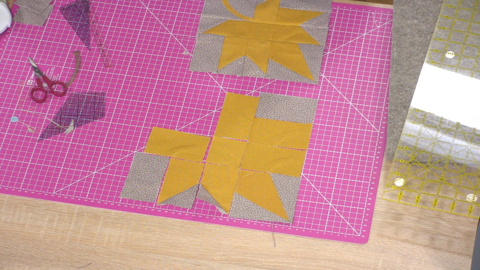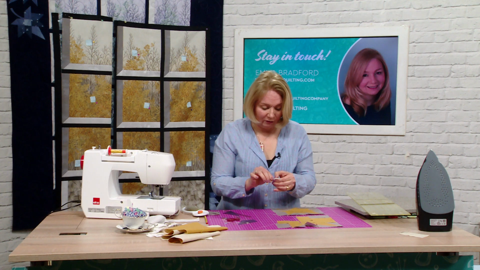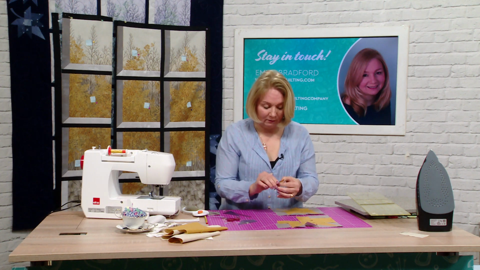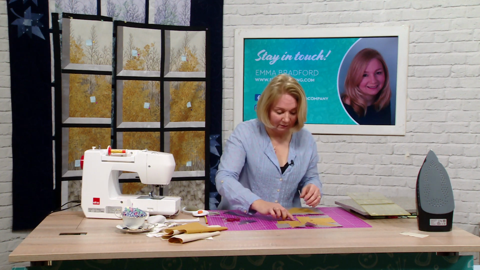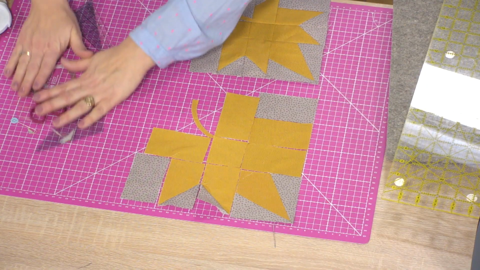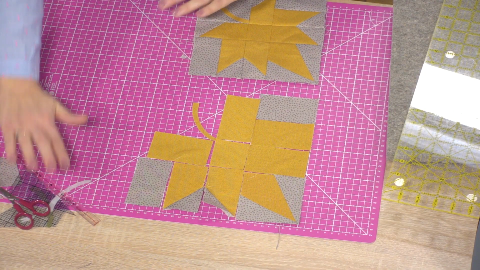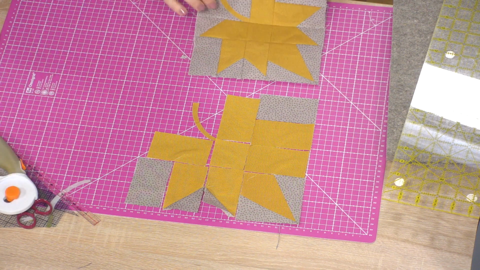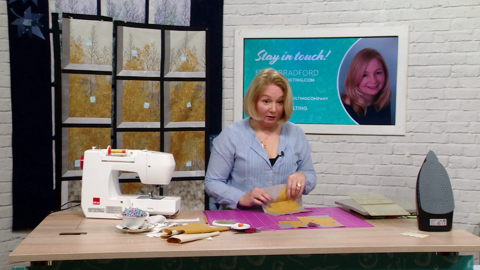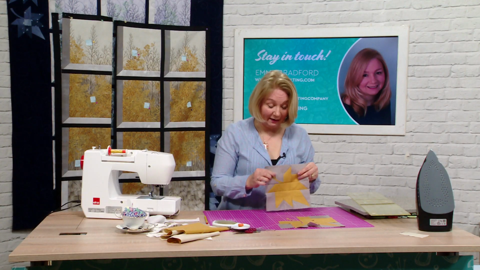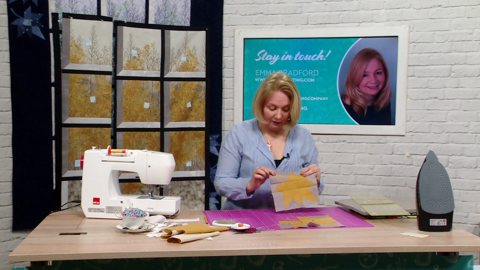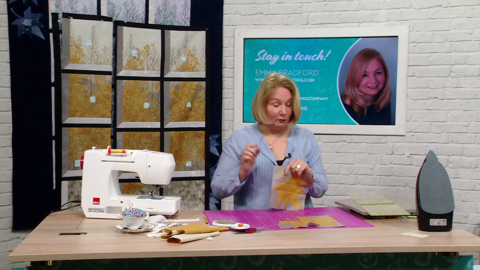And your stem is just bond-webbed. So I've just bond-webbed mine on. There we go. So on my finished block, I haven't actually finished the applique. I've just pressed on my stem at the bottom. So the bond-webbed stem, you apply last.